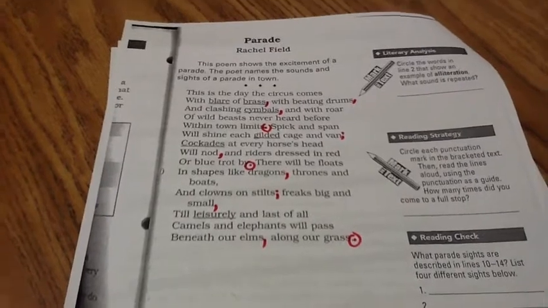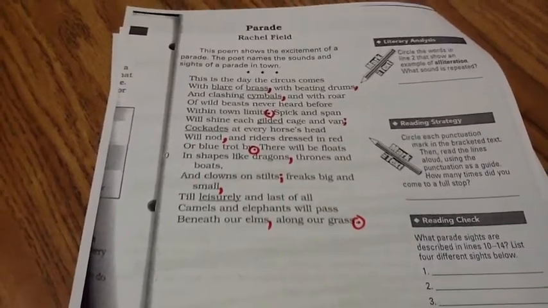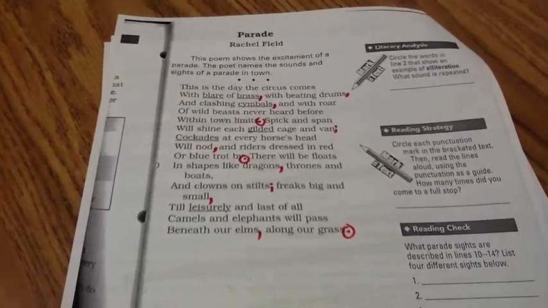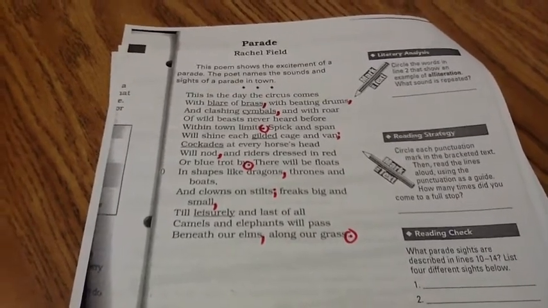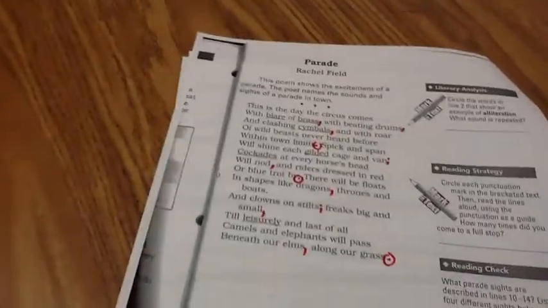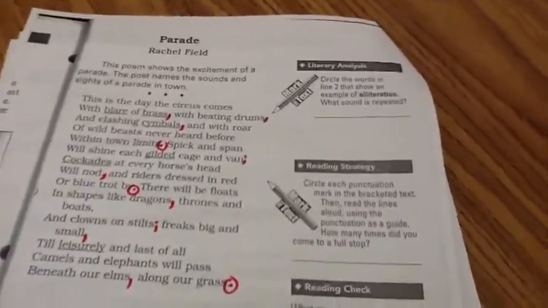If you struggled with reading along with me, if perhaps I went too fast, go ahead and read it aloud once more. If you need to rewind for me to read it with you, go ahead and do so. If you're ready to move on, let's take a look at the literary analysis questions in the margin.